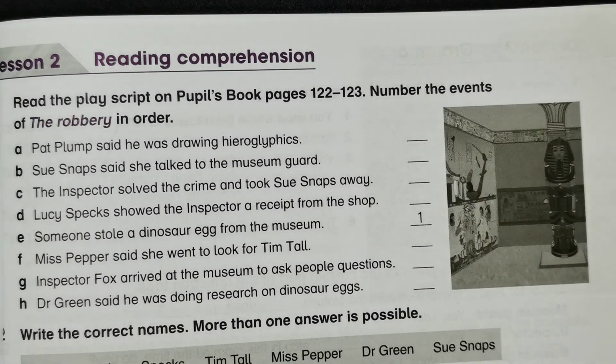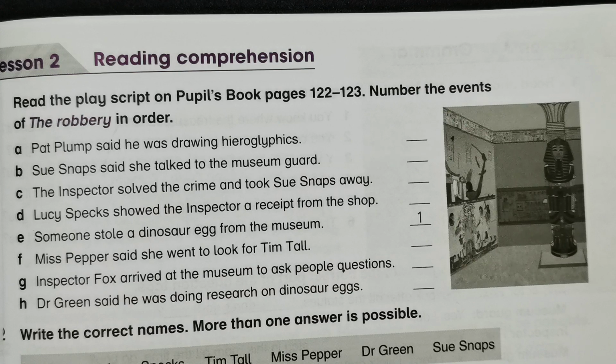Okay, pupils, we are on this Year 6 Academy Stars Workbook on page 103. We are on Unit 10. So this is Lesson 2, Reading Comprehension. Activity 1, read the play script in the pupils' book, pages 122 until 123. Number the events of the robbery in order.